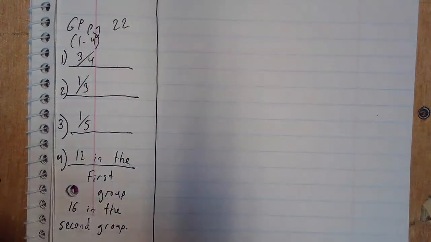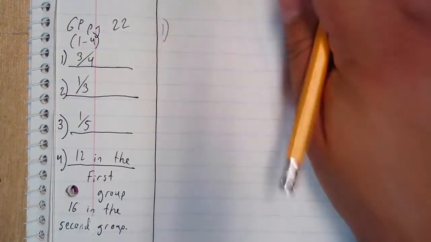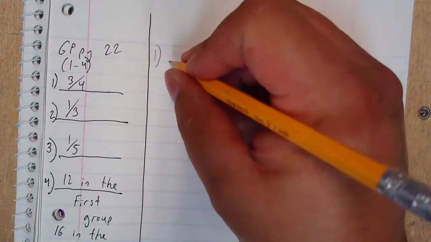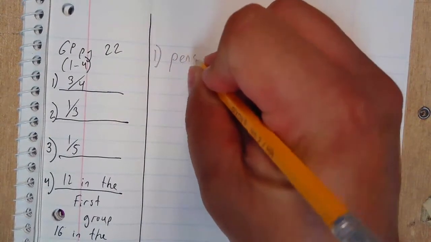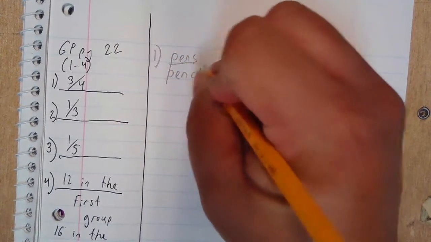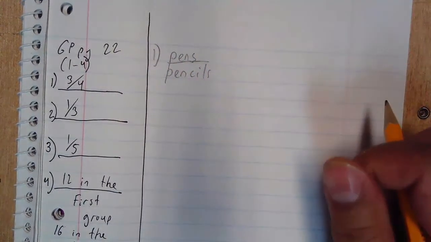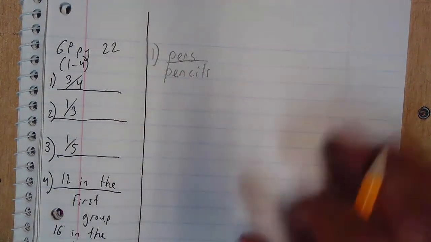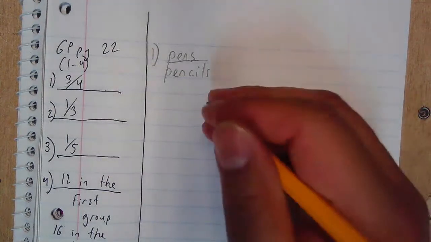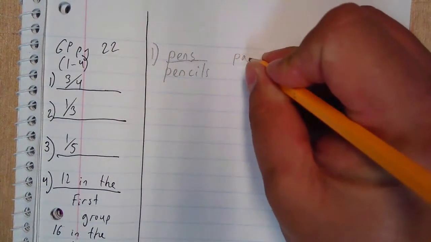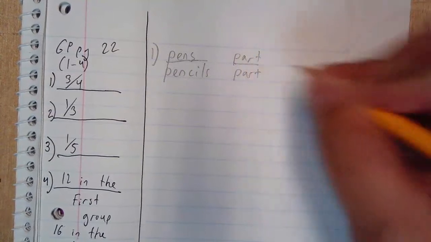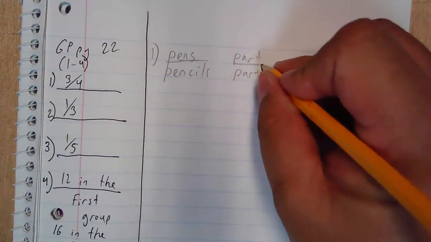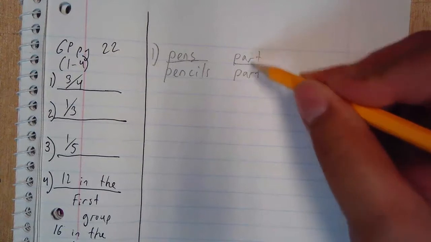All right, so the first one, we have pens to pencils. The first thing you should always do is write what it is you're actually comparing. Okay? And it's pens to pencils. I know I advocate drawing, making drawings and stuff, but if you know what a pencil is and what a pen is, don't worry about that. And plus, the problem has pictures there too. So pens to pencils. This is a part-to-part ratio. Okay, just be aware of that. We're looking at a relationship between pens and pencils.